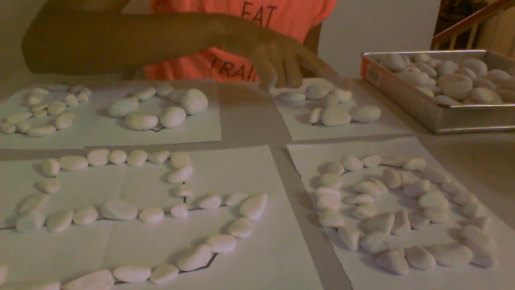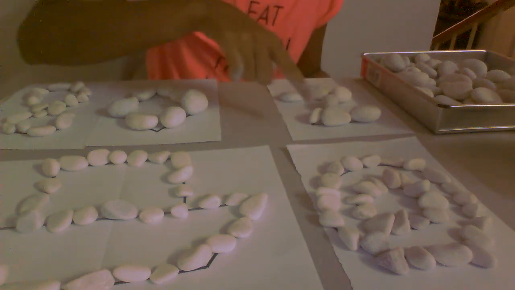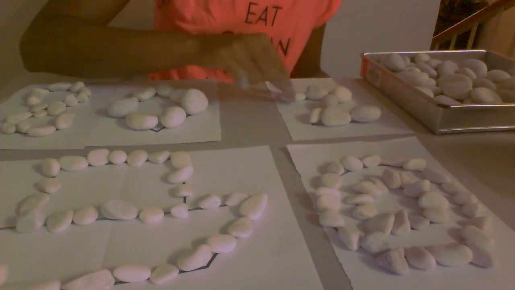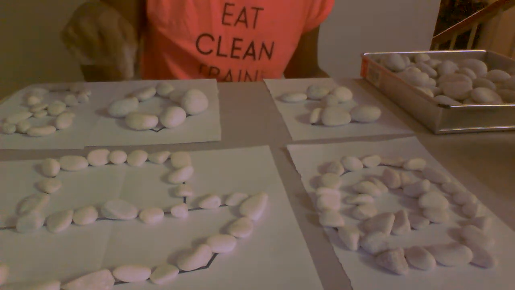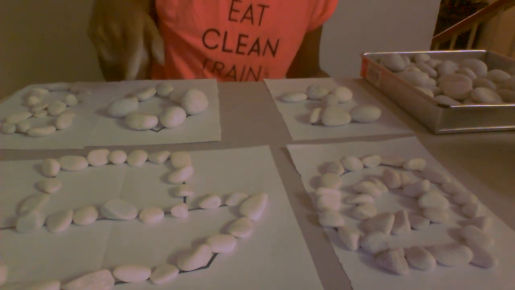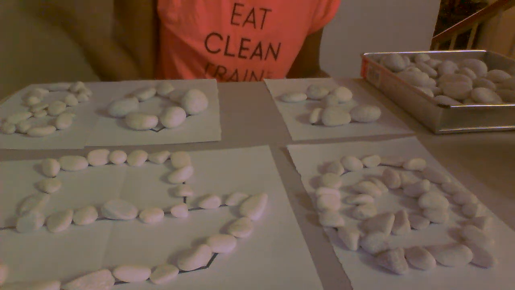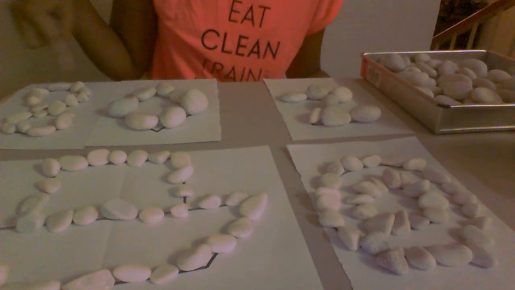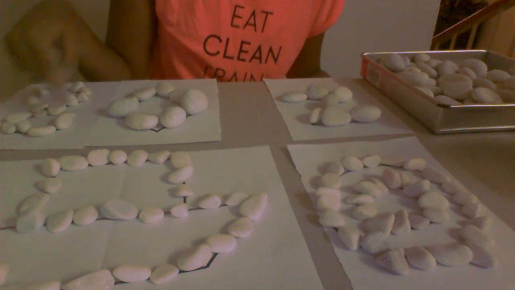They can even do the letter of the alphabet, different letters of the alphabet. Over here I've made Z, and then over here they could do shapes. So over here is the shape of a diamond, and they can even fill out the outline of numbers.